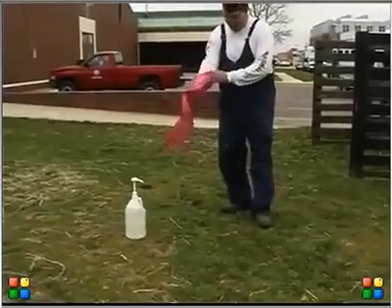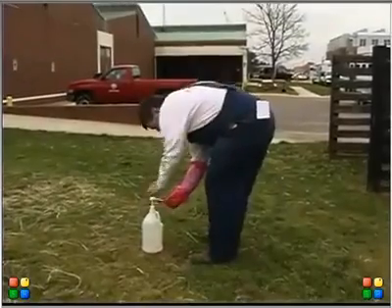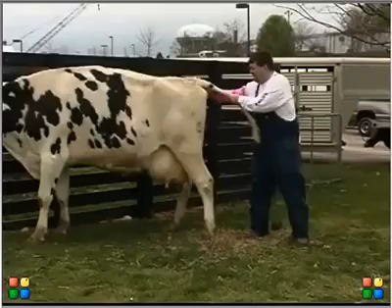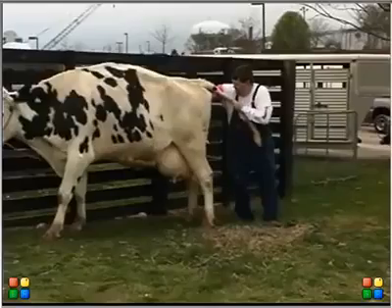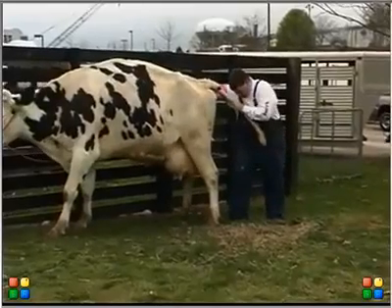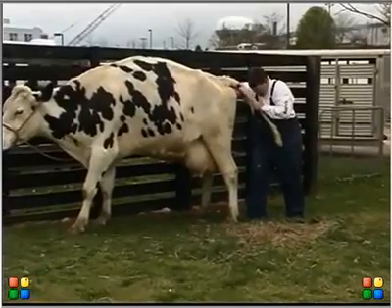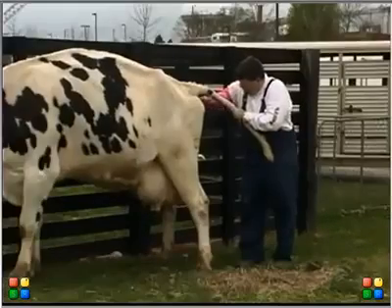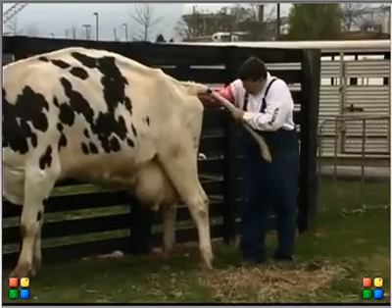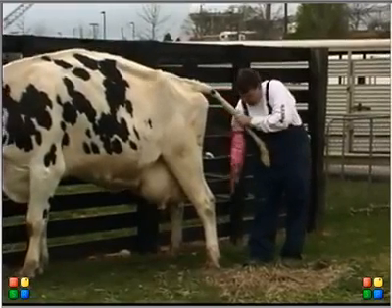Perform a rectal exam by putting on a sanitary sleeve. Apply adequate amounts of lube to the sleeve. Enter the rectum to palpate the cervix, uterus, ovaries, left kidney, rumen, iliac lymph nodes, and to check the abdominal space for any distension or abnormalities. Examine the thickness of the uterine fluid. Thin fluid with an unusually strong smell may indicate metritis.